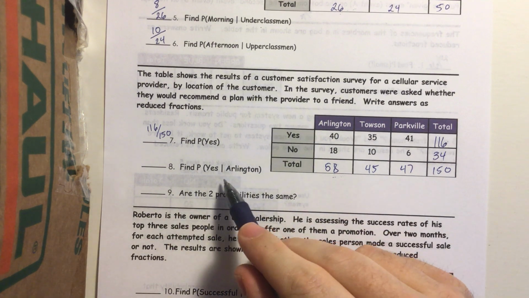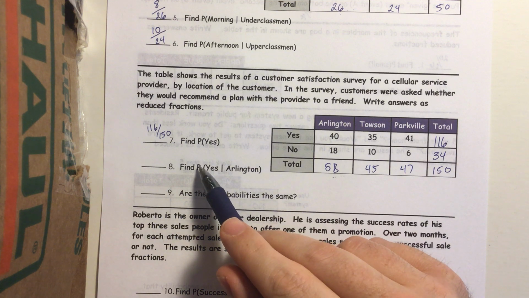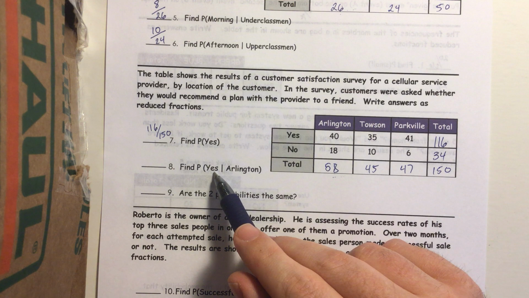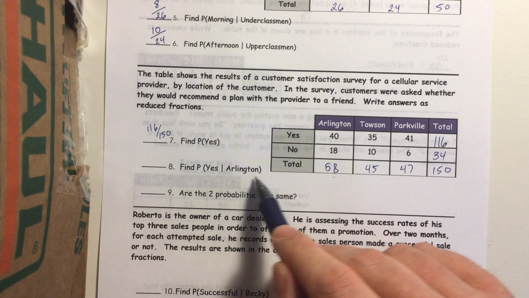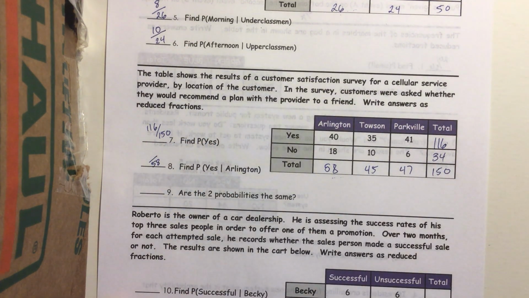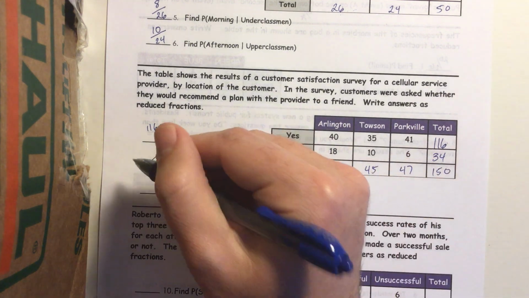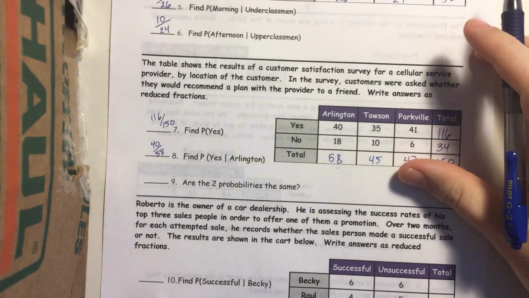The second question, this is a conditional probability question. If we chose somebody randomly from Arlington, what is the probability that they said yes? So take that second part. Take that number that goes with Arlington. There were 58 people in Arlington. That goes on the bottom. How many people said yes in Arlington? Well, there were 40 people in Arlington that said yes. That's our fraction for that one.